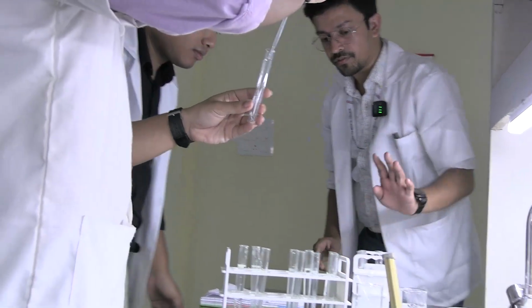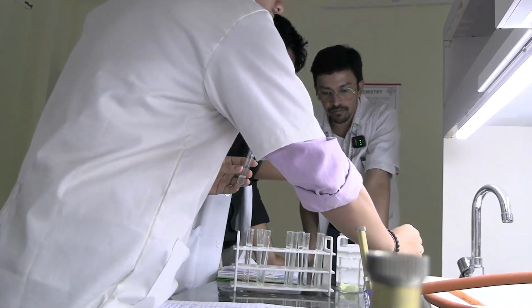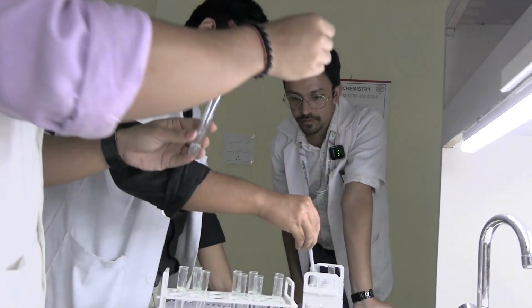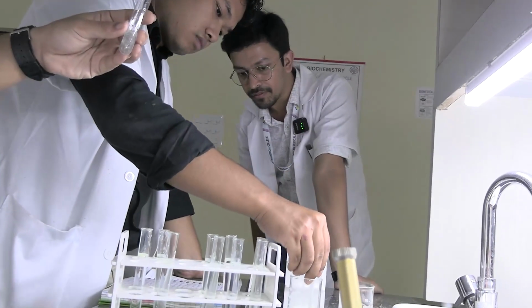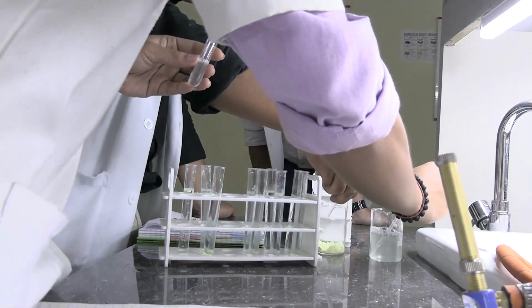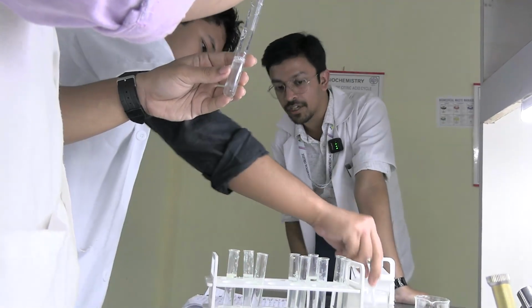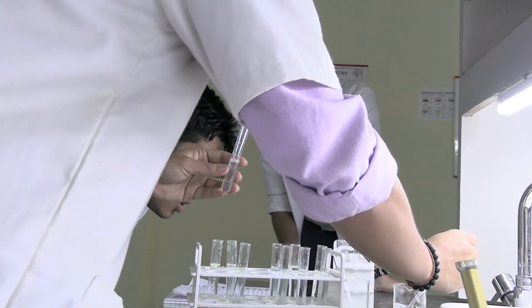Now add a pinch of sulfur in both of them. How much is a pinch? Show. Yeah. Add here. Yeah. Let it be. Add over here. See the difference. Now you can see the difference. It's still over there. And it is already there. As soon as you give it, it will fall.